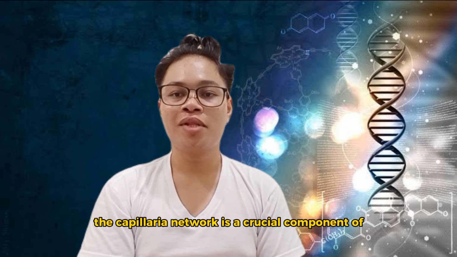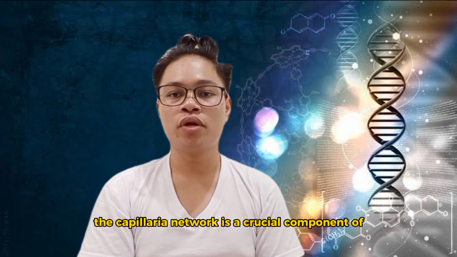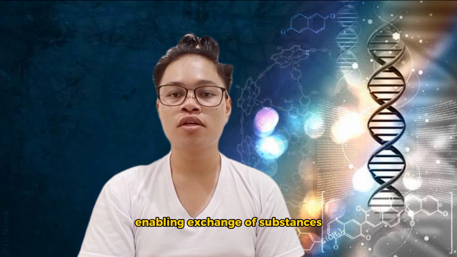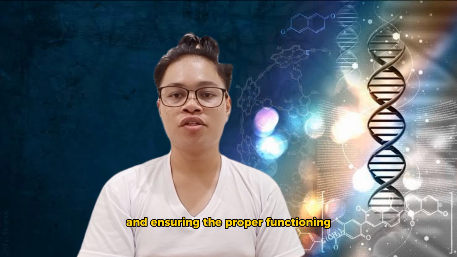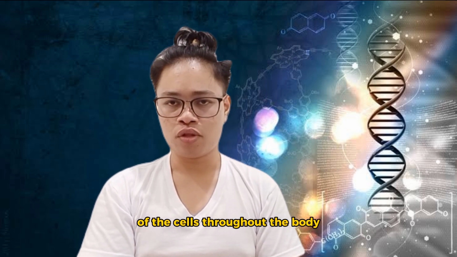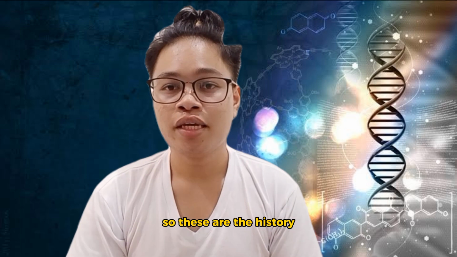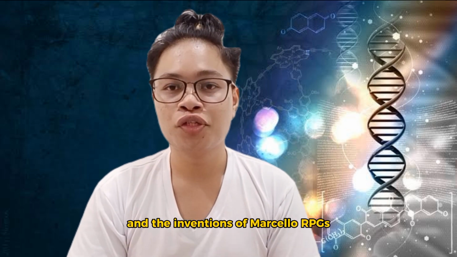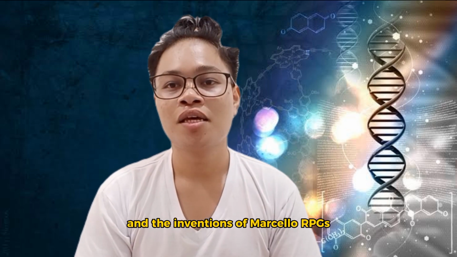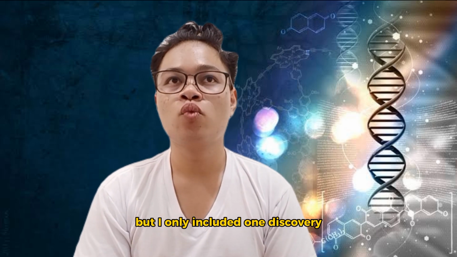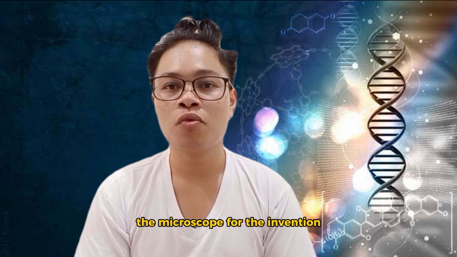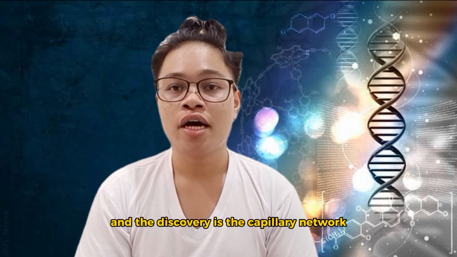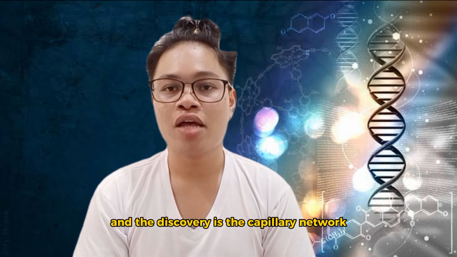Overall, the capillary network is a crucial component of the circulatory system, enabling the exchange of substances between the blood and the tissues and ensuring the proper functioning of the cells throughout the body. So, these are the history, the discoveries, and the inventions of Marcello Malpighi. But I only included one discovery and one invention: the microscope for the invention, and the capillary network for the discovery.